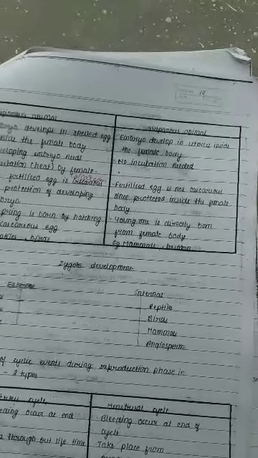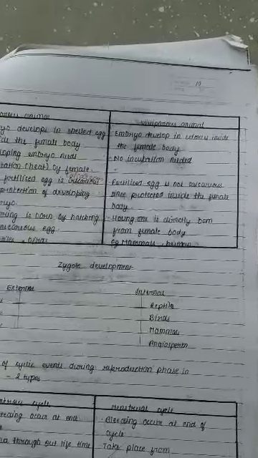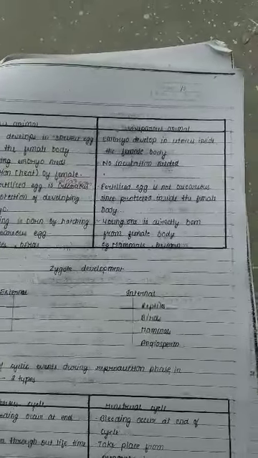That is called viviparous, and in oviparous, hatching takes place, then the organism comes out from the egg. So these are the two differences between oviparous and viviparous.